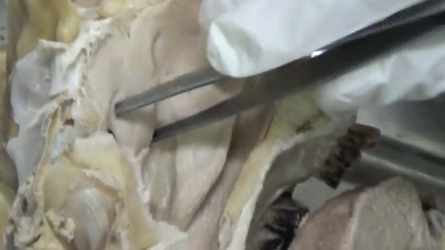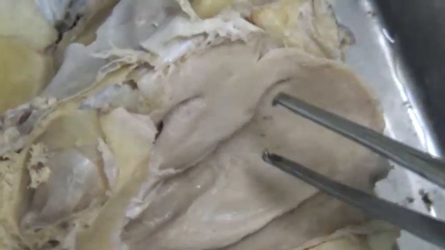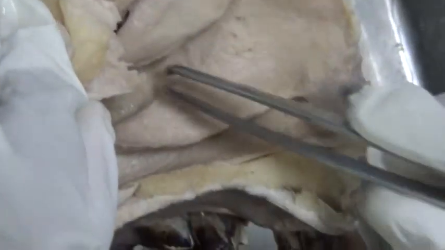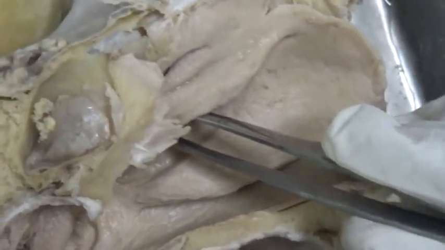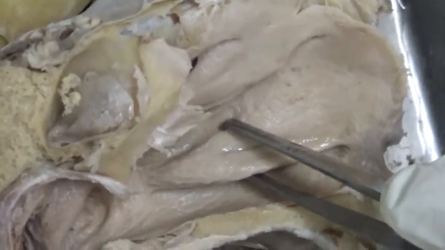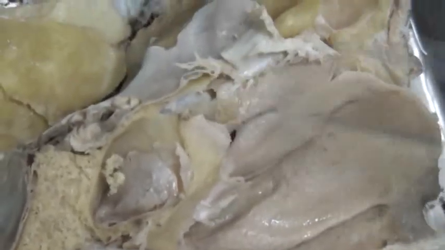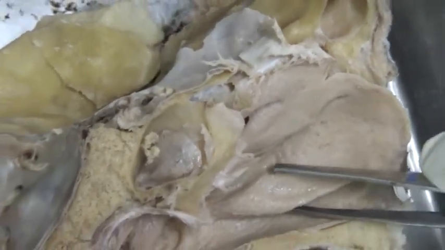Now, if you see the superior and the middle nasal conchae, they are projections from the medial surface of the ethmoidal bone. And the inferior concha is a separate, independent bone. The superior is the smallest concha and the inferior is the largest.